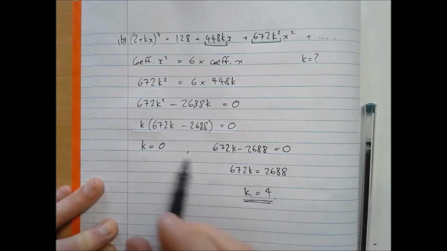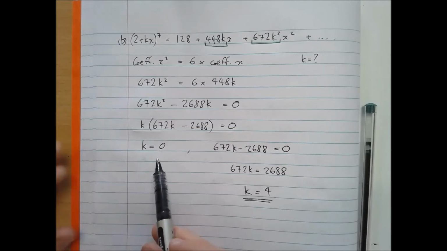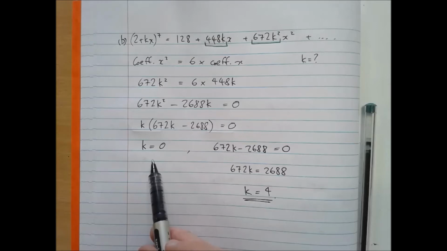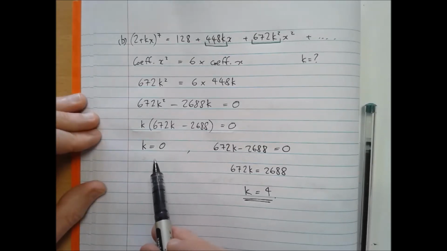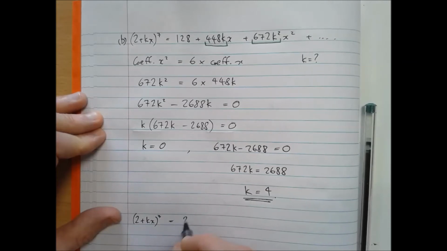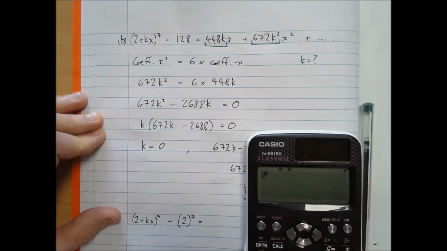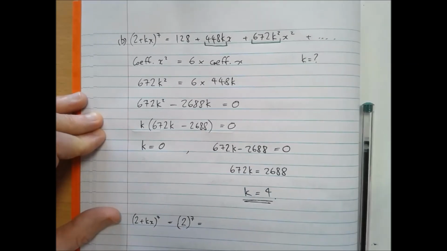Now, here we then have answers for k as 0 and 4. Now, in the question, it didn't specify that the k value had to be non-zero. However, if you consider what would happen if it was 0, since we have (2 + kx)^7, if k was 0, we would simply have (2 + 0)^7, and 2 to the power of 7, you can quickly do, if you want, 128.